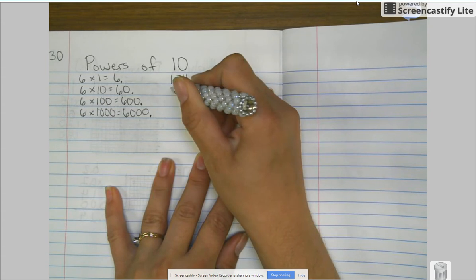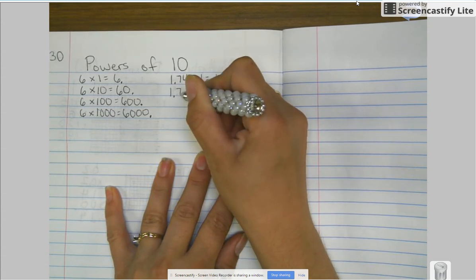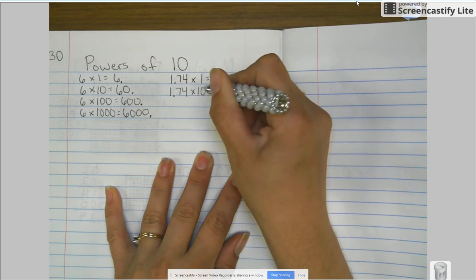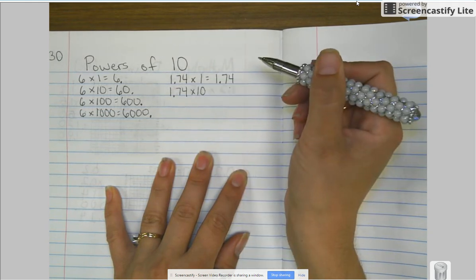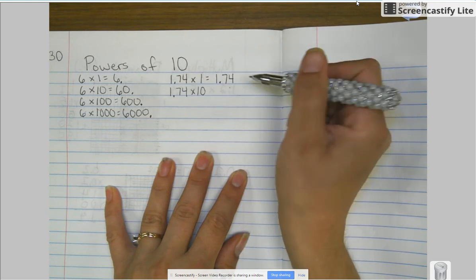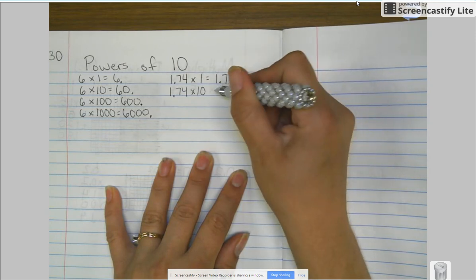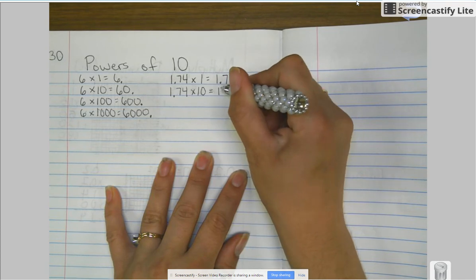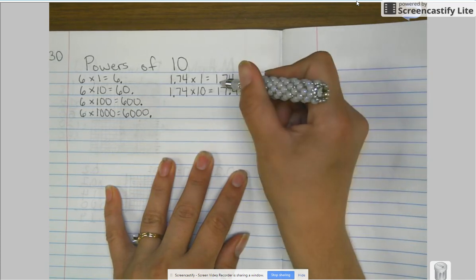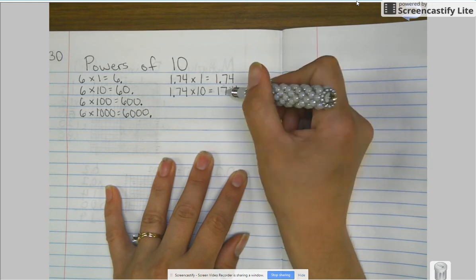So what happens when you do 1.74 and you times it by 10? Well, now everything is 10 times greater, or all of your place values shift up to the next place value. So that is worth 17.4. Now notice what happened to your decimal. It actually moved back to make this a bigger number.